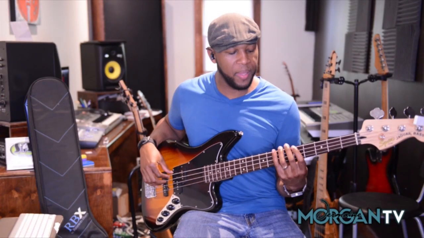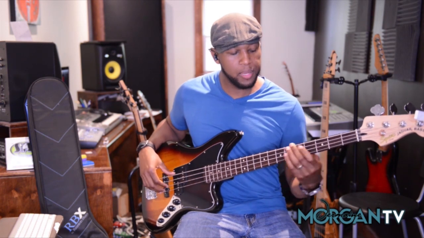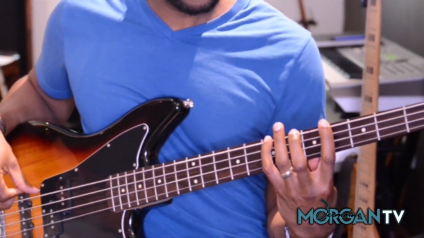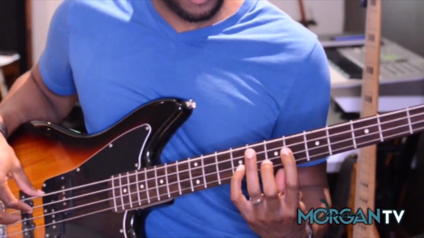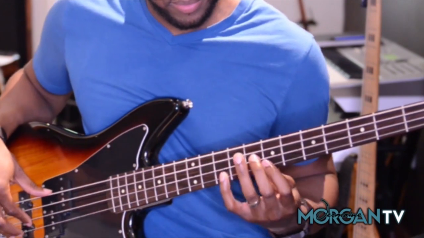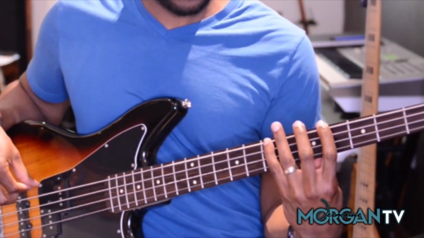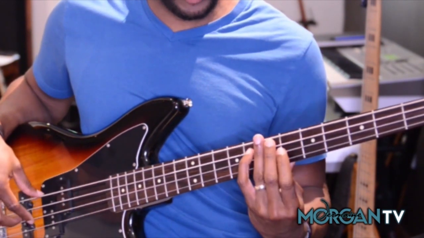So the diminished pattern here, if we're in the key of G, we're going to go up a half step. You're going to hear me drop a string, drop a string, drop a string. That's the entire pattern for the basic diminished. Again, we'll go over a fourth, drop a string, skip over, same thing.